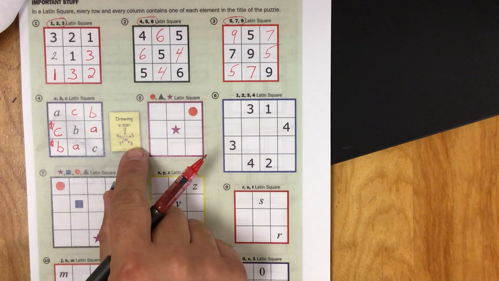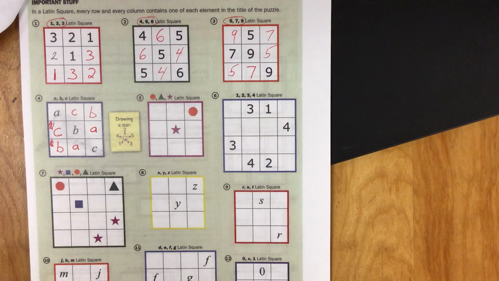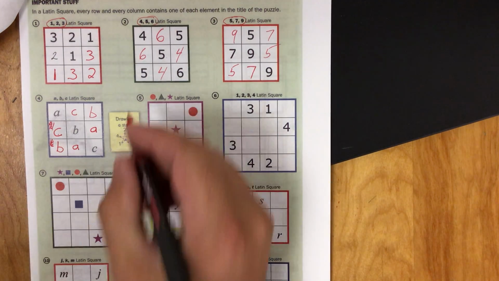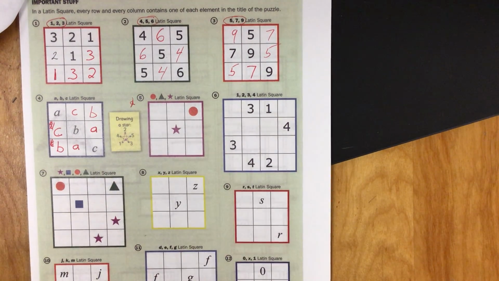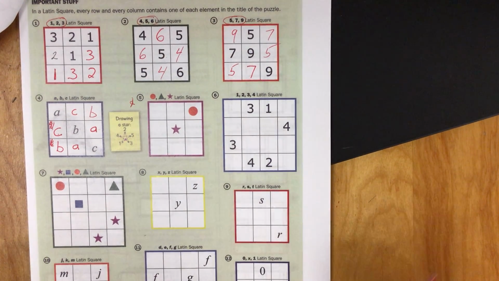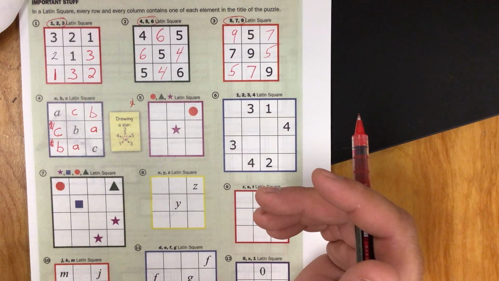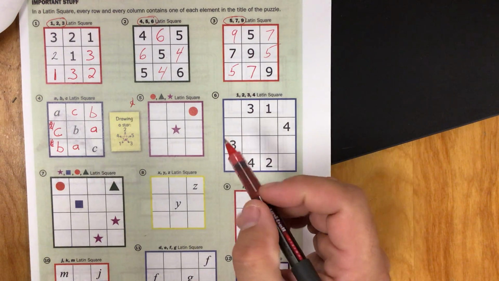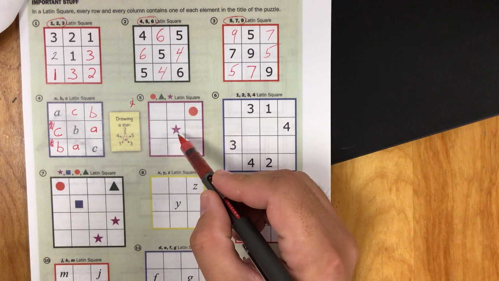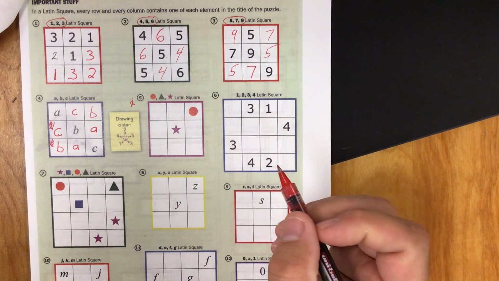All right. Next one, we have a star, triangle, and circle. When I saw this problem, I was like, look, they even tell you how to draw a star. It's not needed. You can just draw a regular star. It doesn't have to be a fancy star like that.